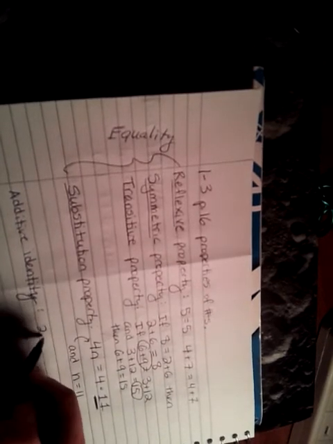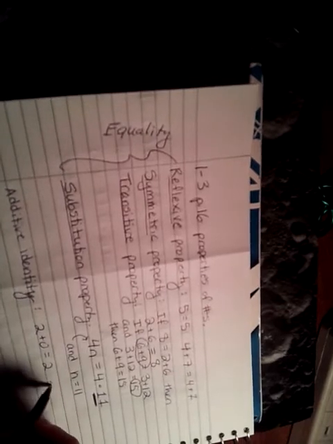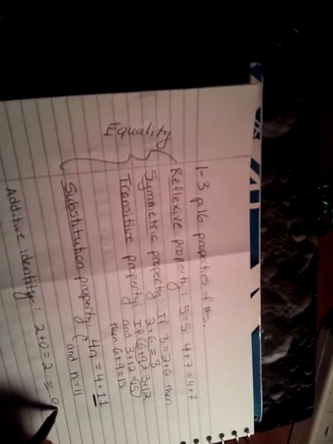And that says for any number a, the sum of a and 0 is also a. So you have a number 2, you add 0 to it, you also get 2. Or you can also write it in the opposite direction, 0 plus 2 equals 2. Again, something that we take for granted, but math really wouldn't work if this weren't true.